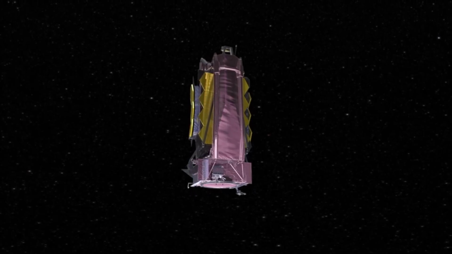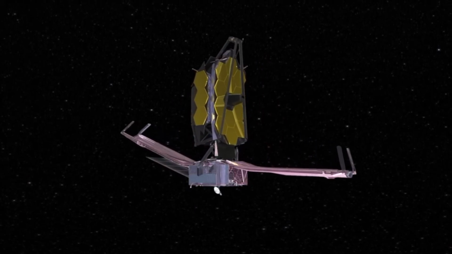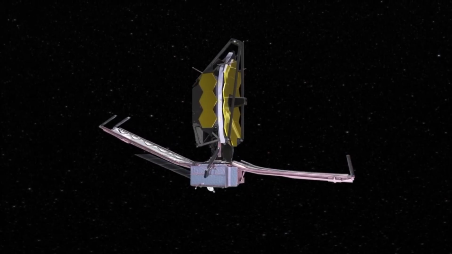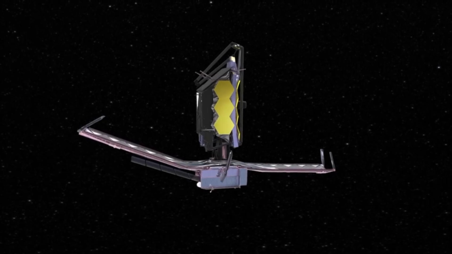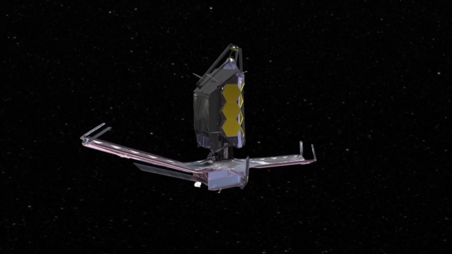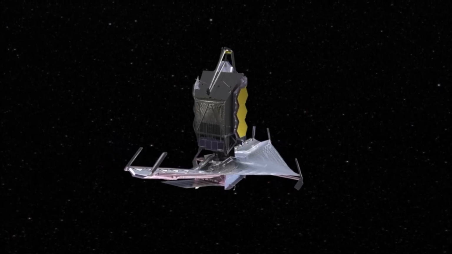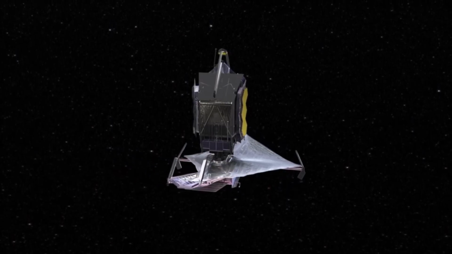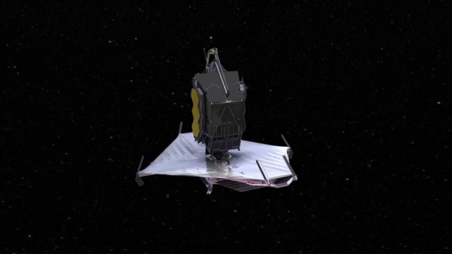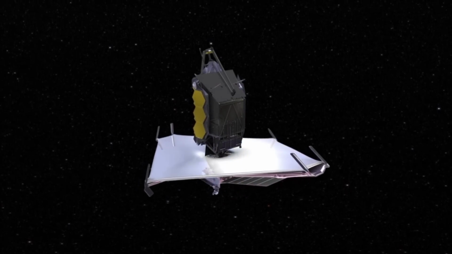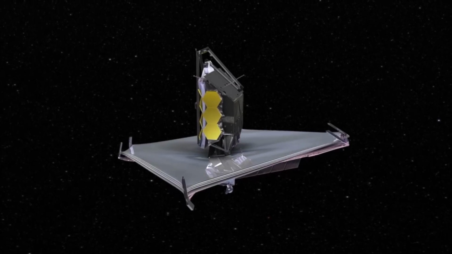So here's what will happen when it is launched. It gets launched inside a fairing, and then it has to unfold very gently. This unfolding is going to be done en route. So as it goes to its L2 location, at each step the sun shield will be pulled out and drawn away at each level. And why does it have to have this sun shield? The reason for that sun shield is so that it can actually block the light of the Earth, Moon, and most importantly, the Sun.